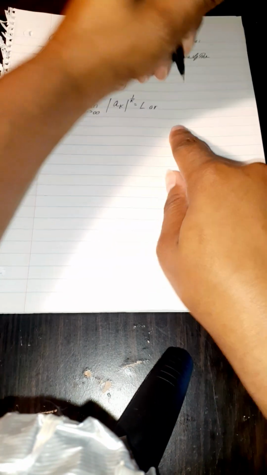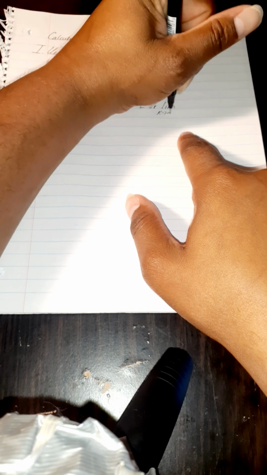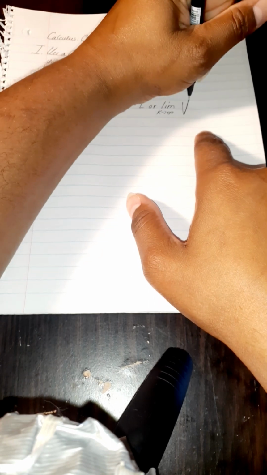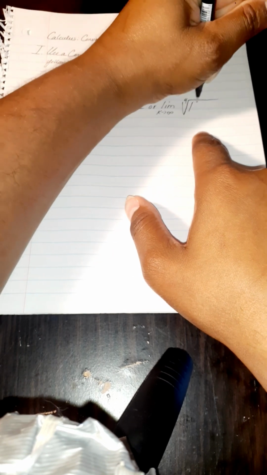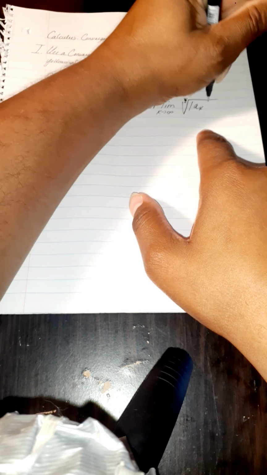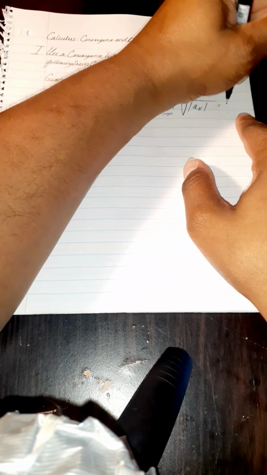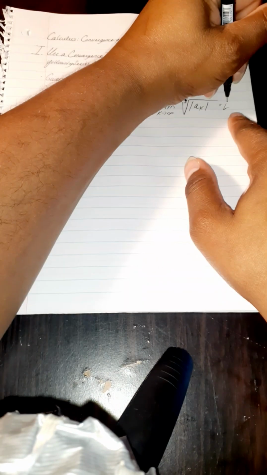Another way you can write it is the limit as k goes to infinity of the kth root of the absolute value of a sub k, equal to L.